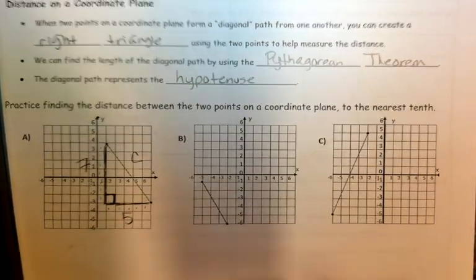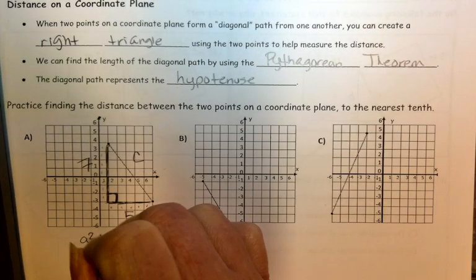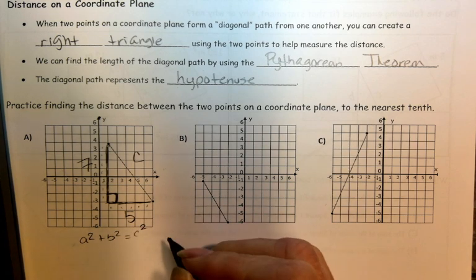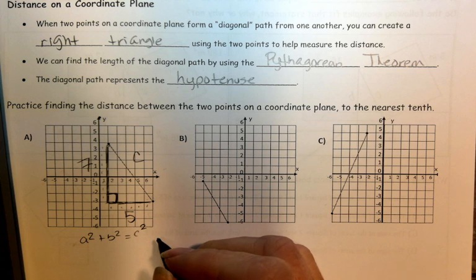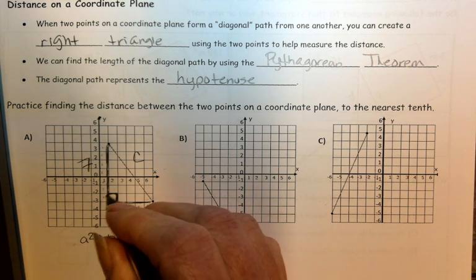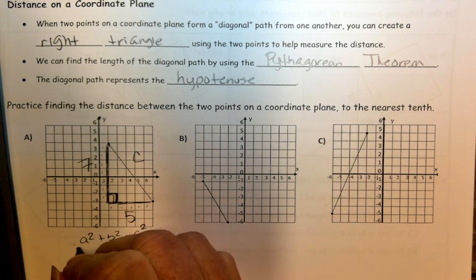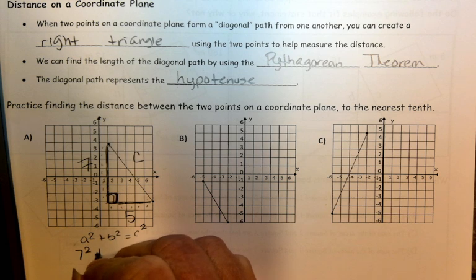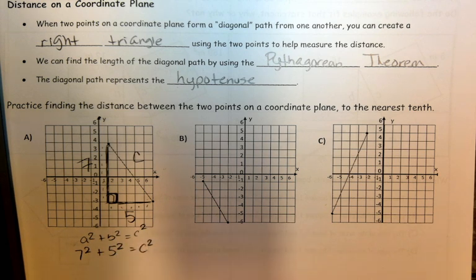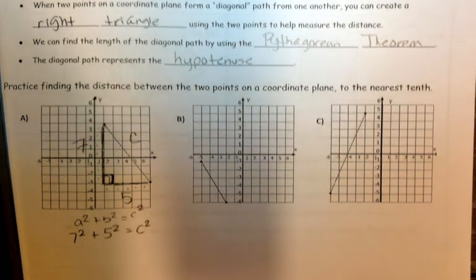So we're going to go ahead and fill in our formula, a squared plus b squared equals c squared. So I can call my legs A or B as long as they are my legs, which are again adjacent to the right angle. So I'm going to call 7 my a squared, 5 b squared, and then c squared, my hypotenuse, is what I'm going to go ahead and solve for.